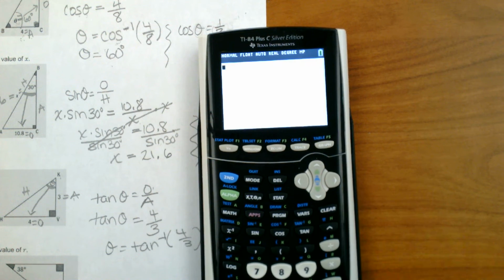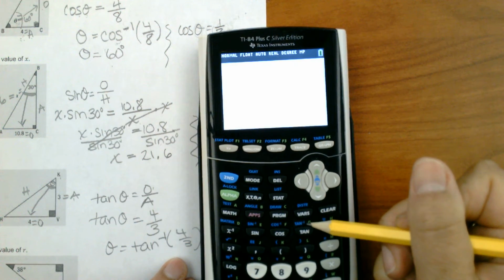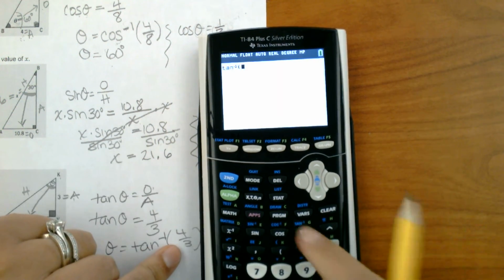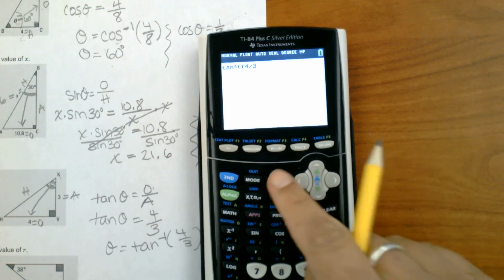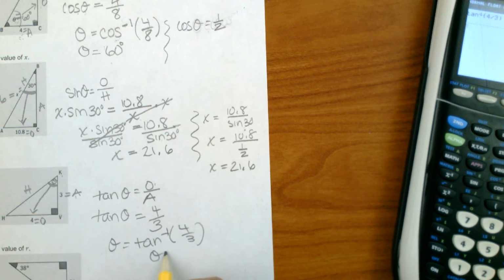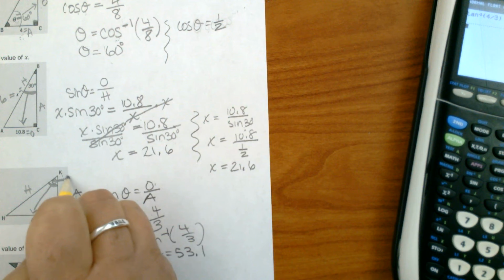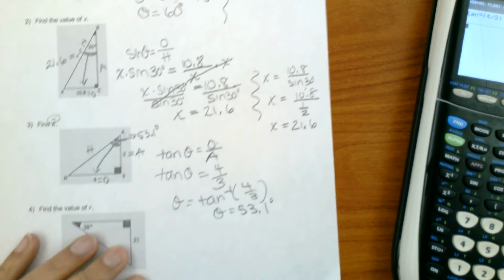So we bring our calculator over here. We see that we have inverse of tangent. So the tangent button's right here. Above it is its inverse. So we're going to press second tangent, and we're going to put in 4 divided by 3. There we go. And we're going to get 53.1. So our angle measurement is 53.1. So angle K right here, this measurement, that's 53.1. And let's throw a degrees on there because that's what it is. It's 53.1 degrees. Yay!